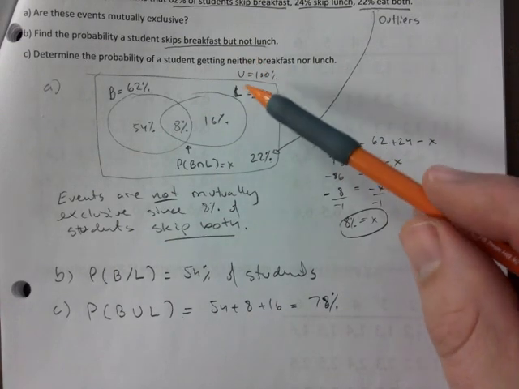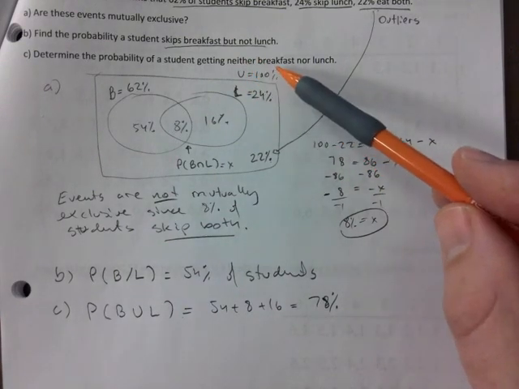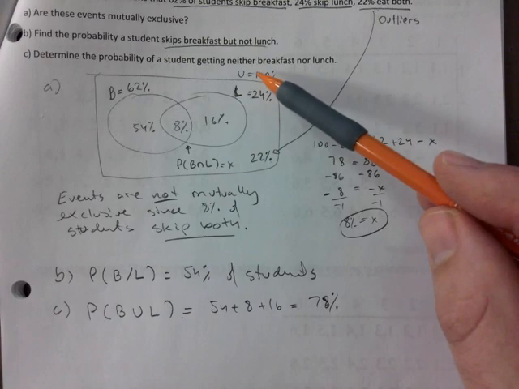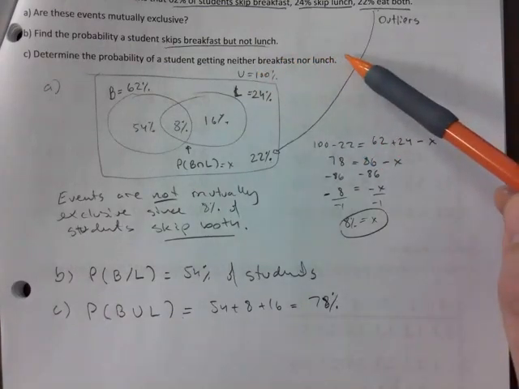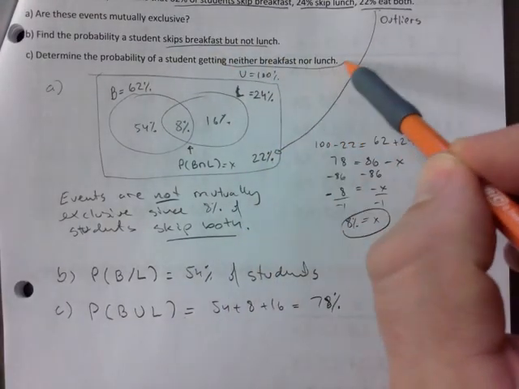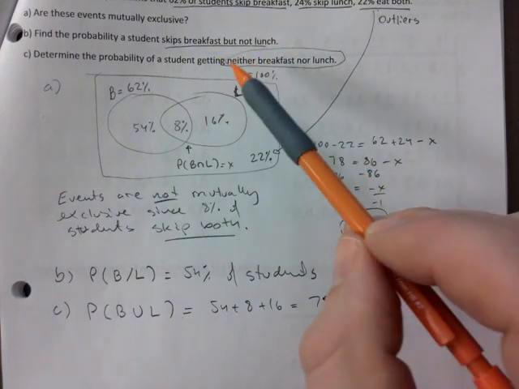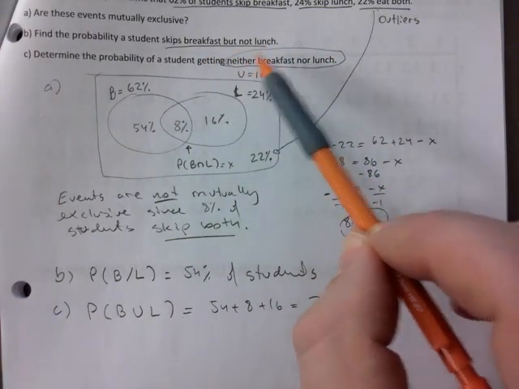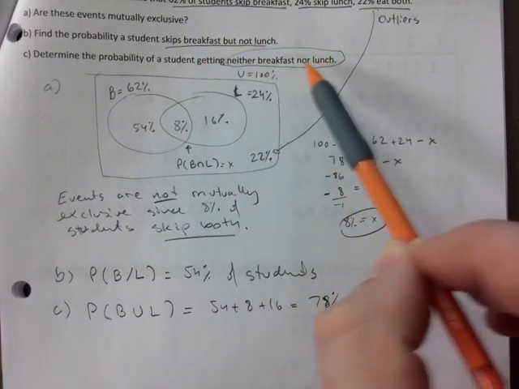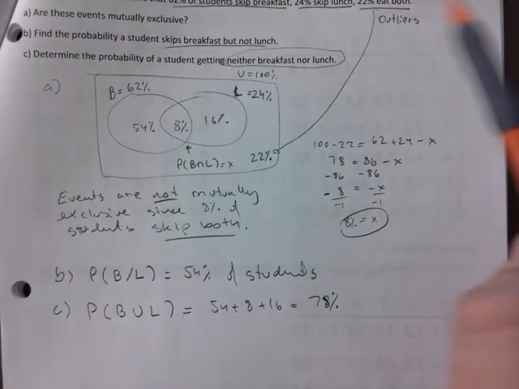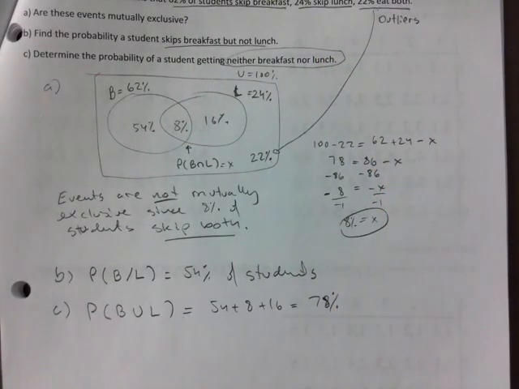And if you read it carefully, it's neither breakfast or, so not having breakfast or not having lunch. That's how this is supposed to be read. It's not saying getting neither breakfast and lunch, right? Like it's skipping both. It's either or. So the or is referred to that.